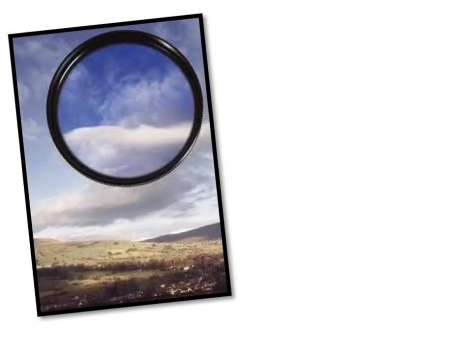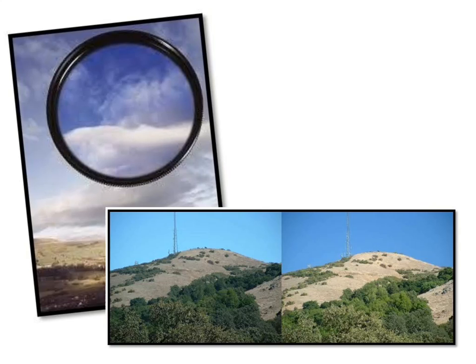So in this photograph we've got a filter over a picture of the sky, and as you can see through the filter it's much bluer and deeper and clearer, making a nicer photograph. In this version we've got quite a nice blue sky here, but through the Polaroid it's bluer, a sort of richer colour, and makes a nicer picture.